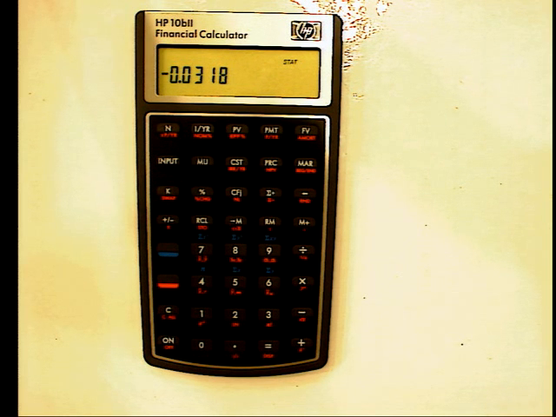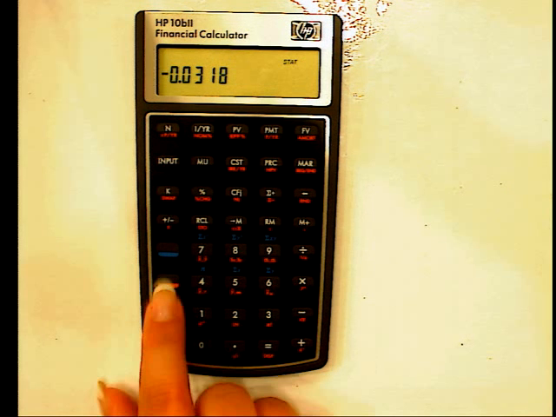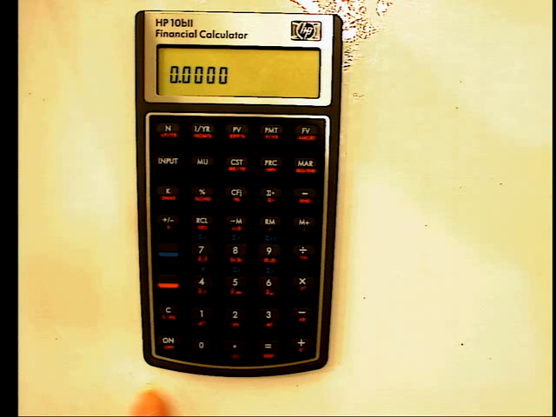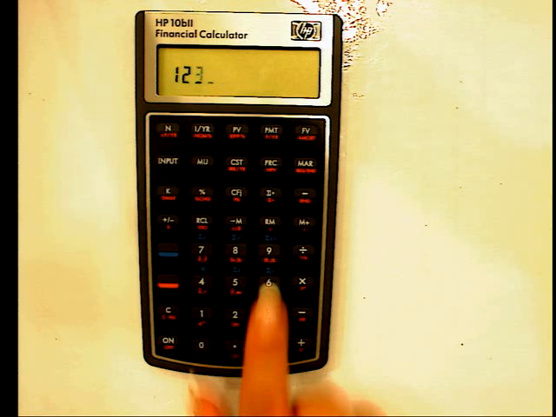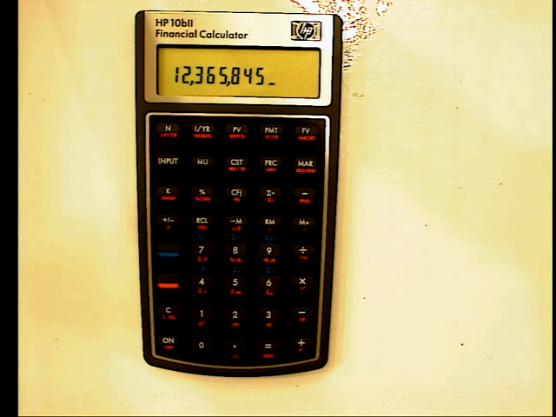One more thing I want to show you, just for simplicity's sake. If you are entering a very big number, say $12,365,845, and you realize that you should have actually entered $12,365,854, because it happens, and you don't want to have to type in the whole number again, what you can use is the back arrow key.